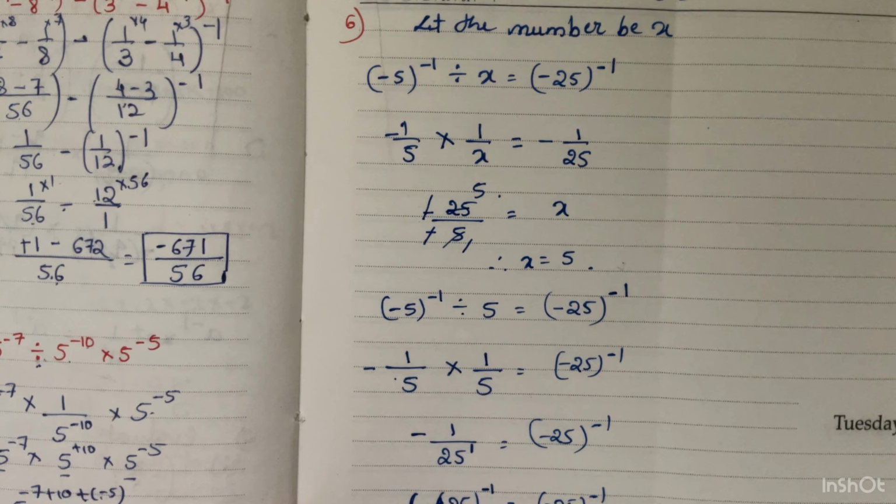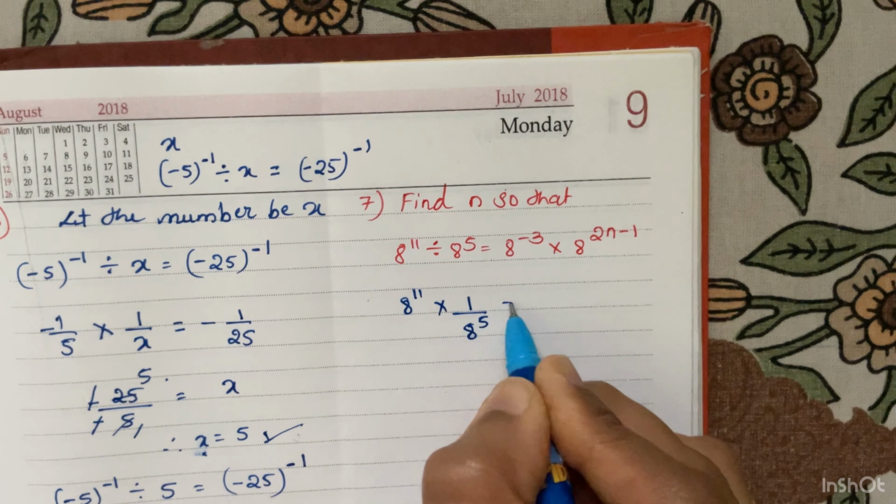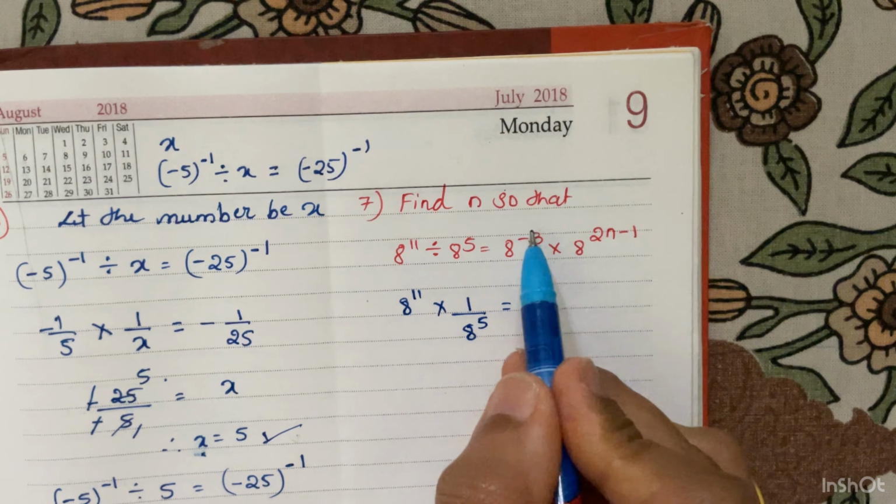Question number 7, here we need to find the n value. And here we have the question. Now see here, first we will convert division to multiplication to further simplify. When I convert, we have to do the reciprocal of that. So I'll get 1 by 8 raised to the power 5, which is equal to, now here both bases are the same, so we can add the powers according to the product law. That gives minus 3 plus, in the bracket, 2n minus 1.